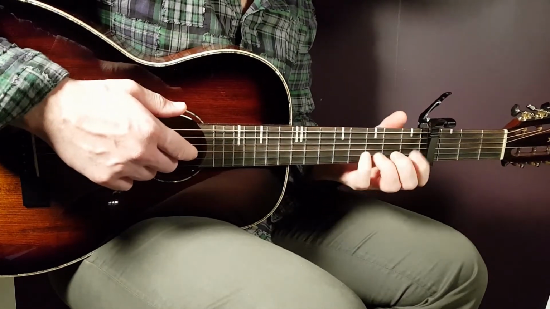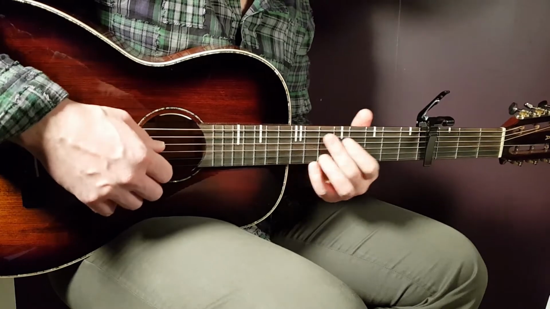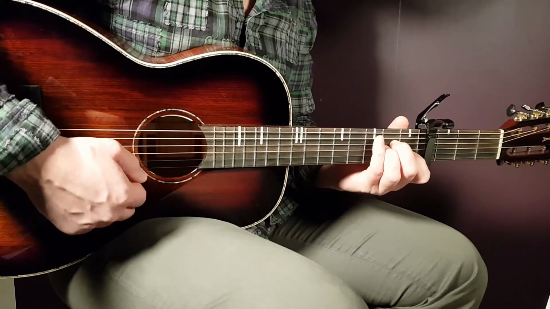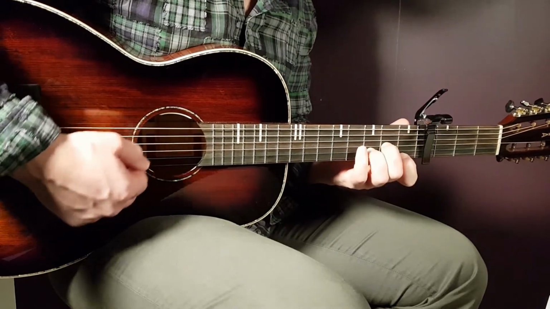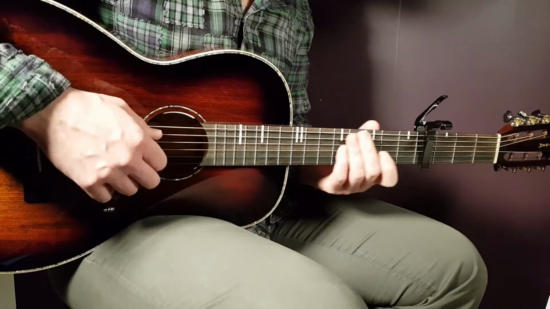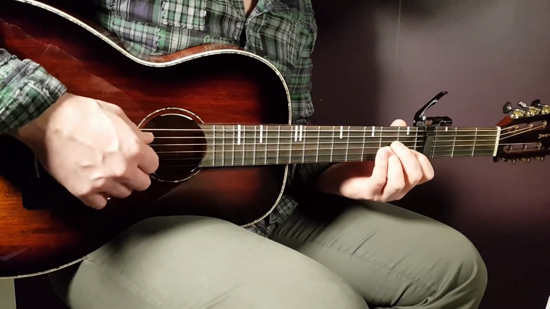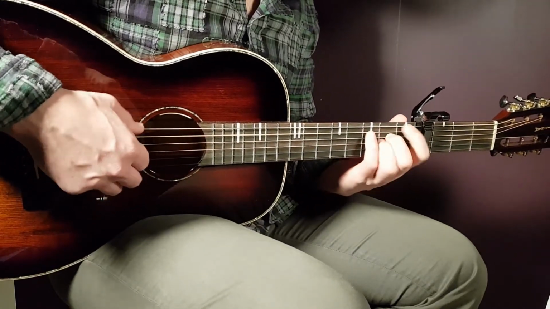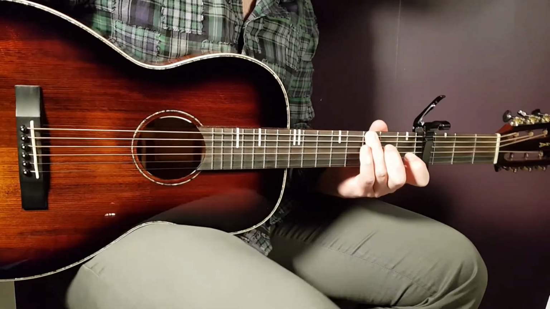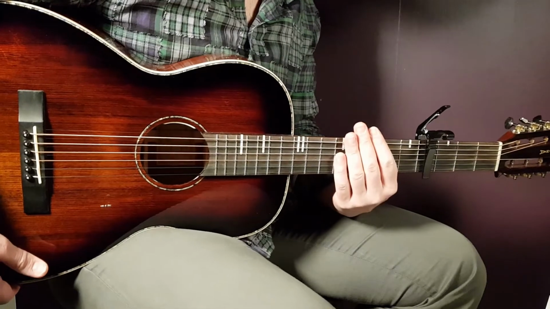So A minor, F, D minor, and G. Okay, so 3 rounds of down. Right, 3 rounds of that, and the final 4th round will be based upon the picking. All right, so that is the pre-chorus 1.